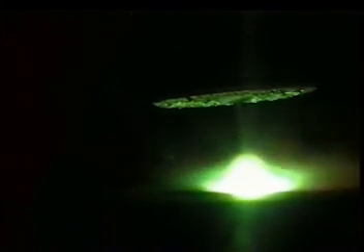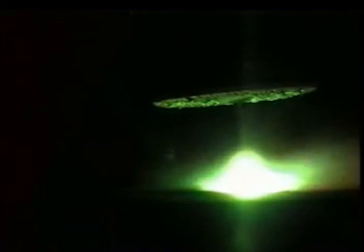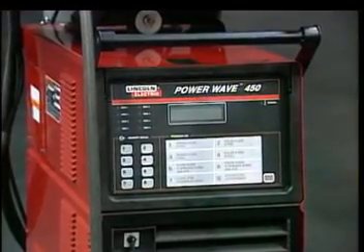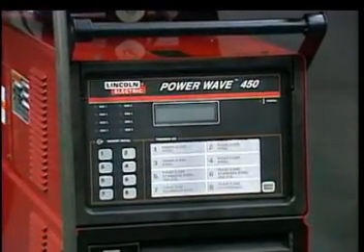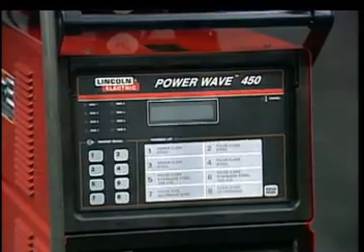Pulse generates a controlled heat input to control distortion and burn-through and to aid in out-of-position welding. The occasional visible spatter from the pulse process does not stick to the workpiece or torch. The small droplets do not contain enough energy to fuse to the workpiece. The Power Wave welding procedures provide enough heat input to make a sound weld while minimizing spatter by controlling the weld puddle.